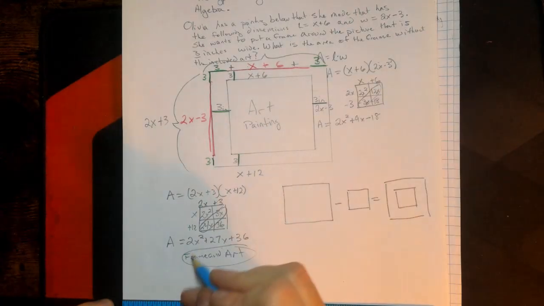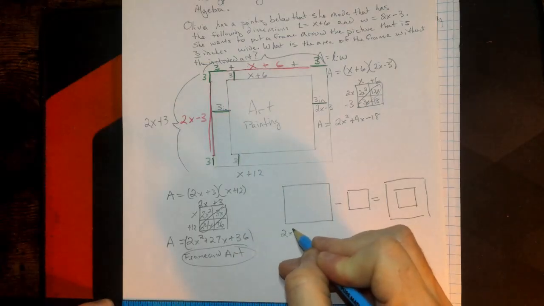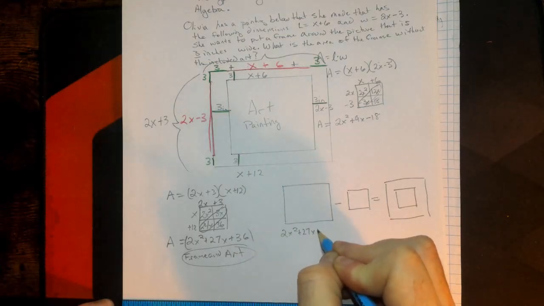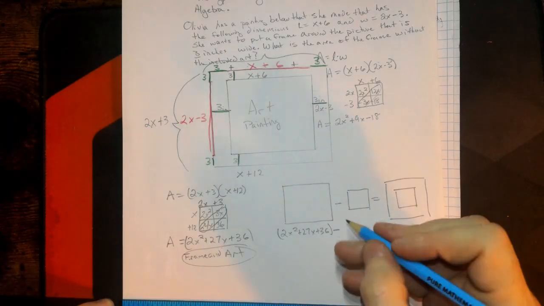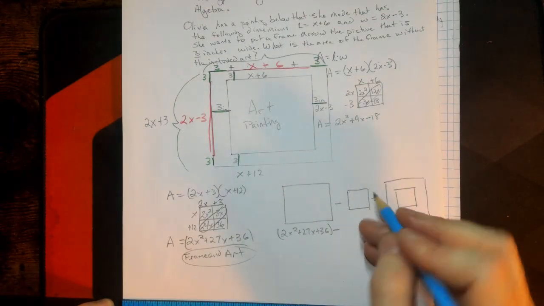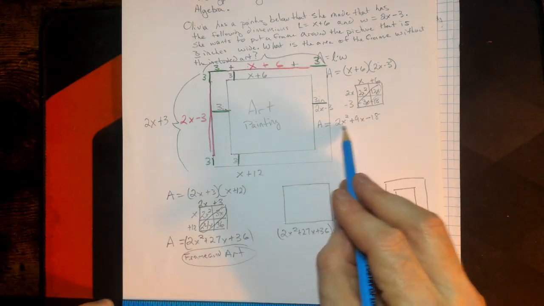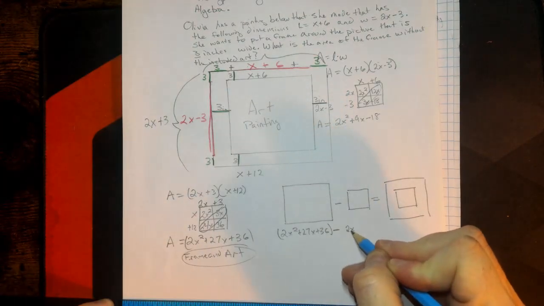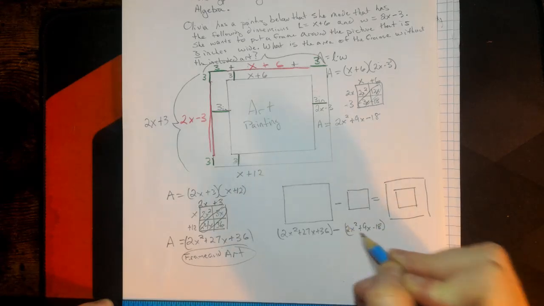Well, that means that I take the area right here, frame and art, of 2x squared plus 27x plus 36, and I subtract the area of the art, which is right here, 2x squared plus 9x minus 18, right?